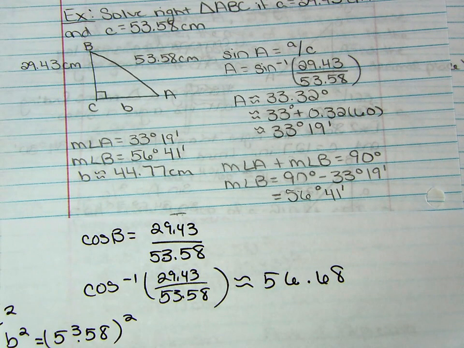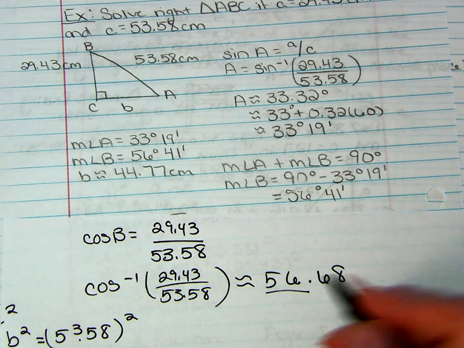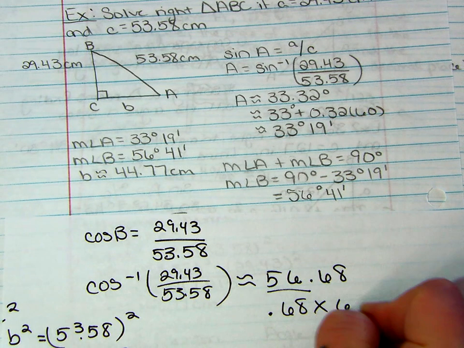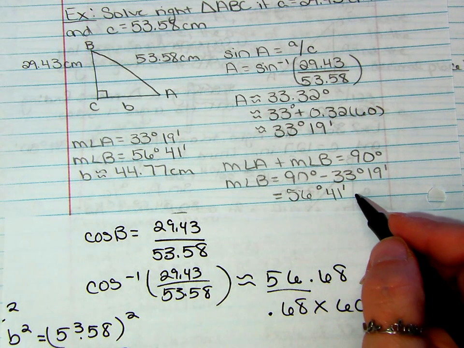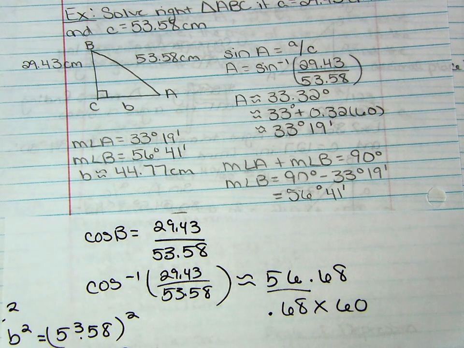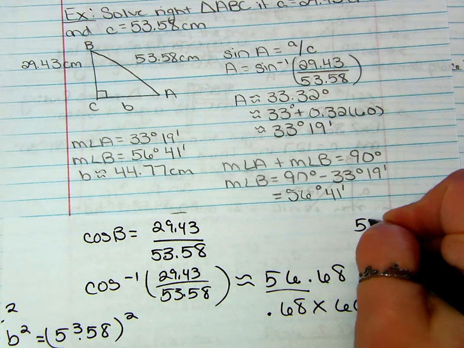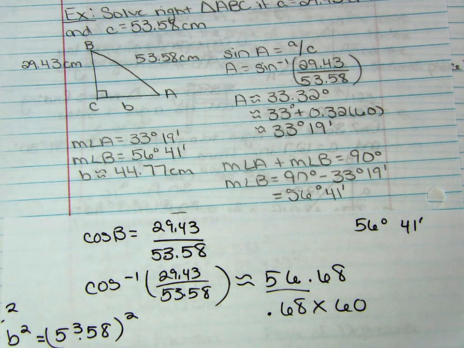Okay, so again, this one didn't specify how it wanted the degrees versus minutes and things like that. It will be very specific, but based on my answers, I guess the book was asking for it in minutes. So I know that this is my degrees because that's my whole part, and then I take 0.68 times 60 in order to come up with my minutes. And when I do that, that's how I get these 41 minutes. So it's 56 degrees and 41 minutes. Again, your homework, all the assignments will be very specific on what to round to.